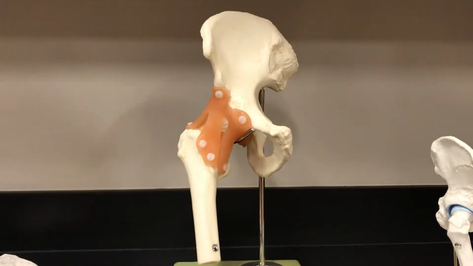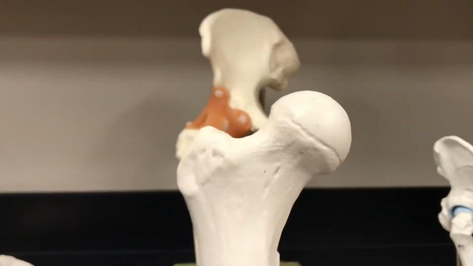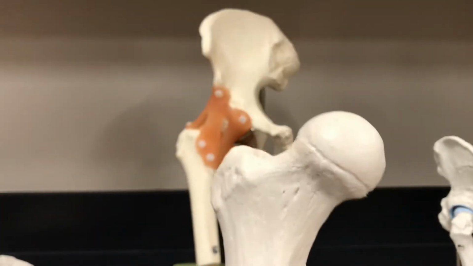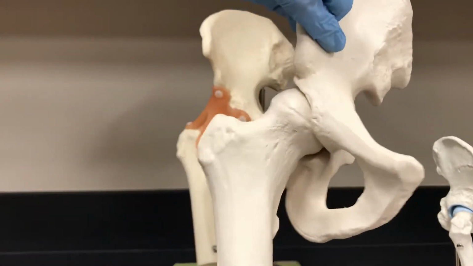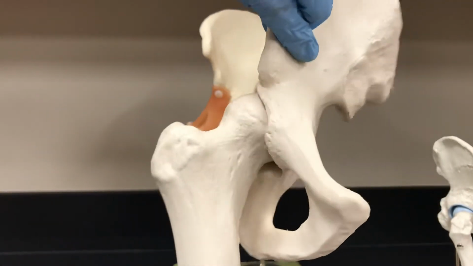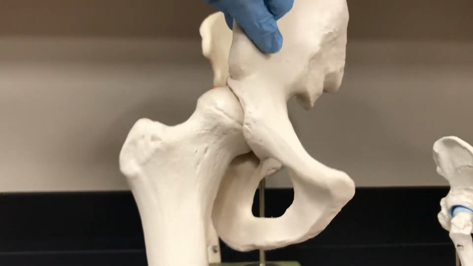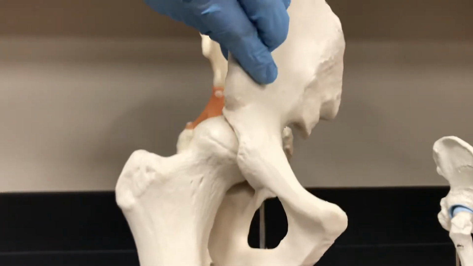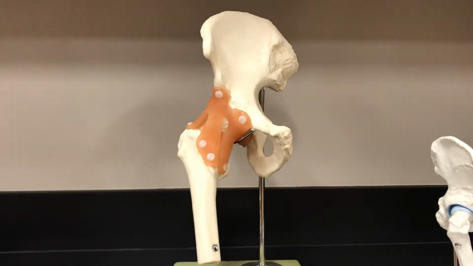And when we look at the femur, the head of the femur, and the acetabulum of the hip bone, when the ball and socket come together, they form the hip joint. And the hip joint, by function, is a diarthrotic joint. That means it is freely movable.